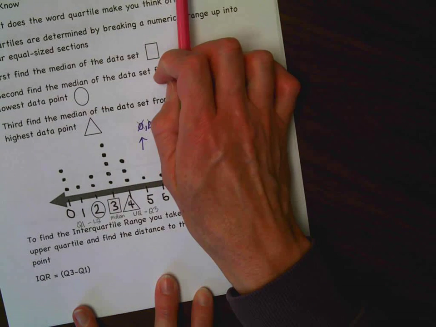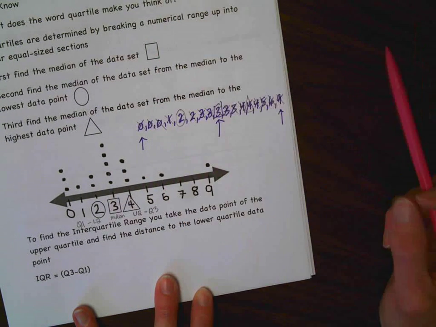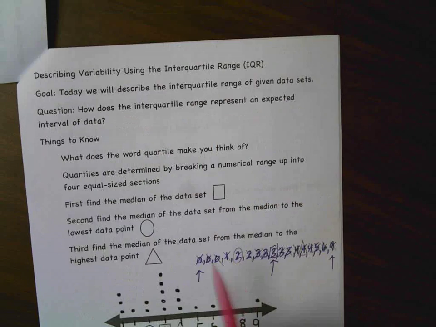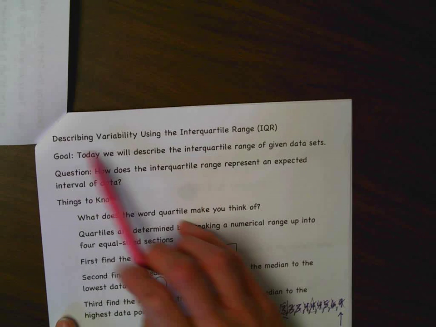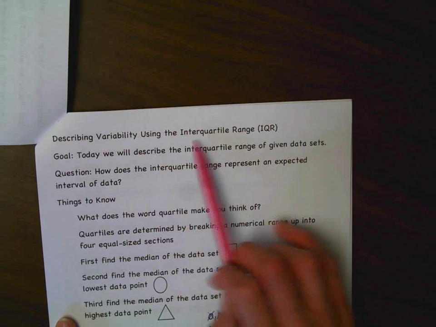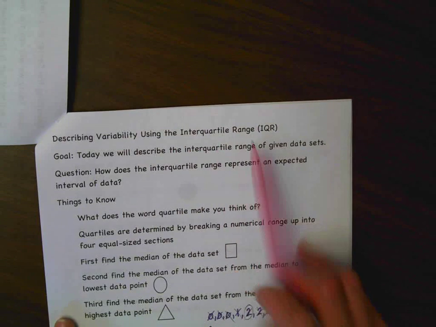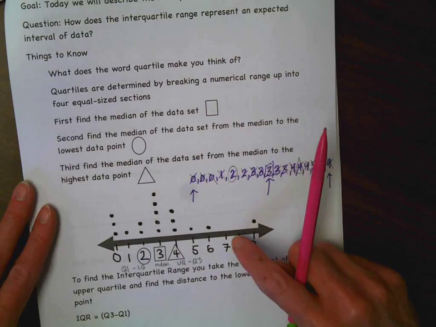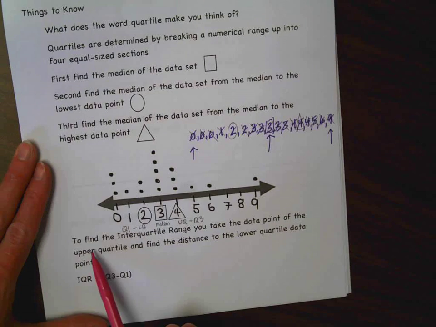So now it says to find the IQR, because IQR is the name of our title. What you just found is the median of the lower quartile and the median of the upper quartile, and what we're trying to find is the variability of the interquartile range. So that means what do we have in the middle of these, okay?